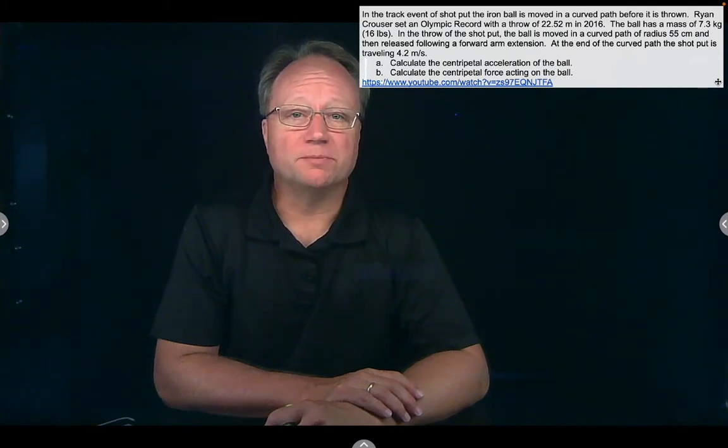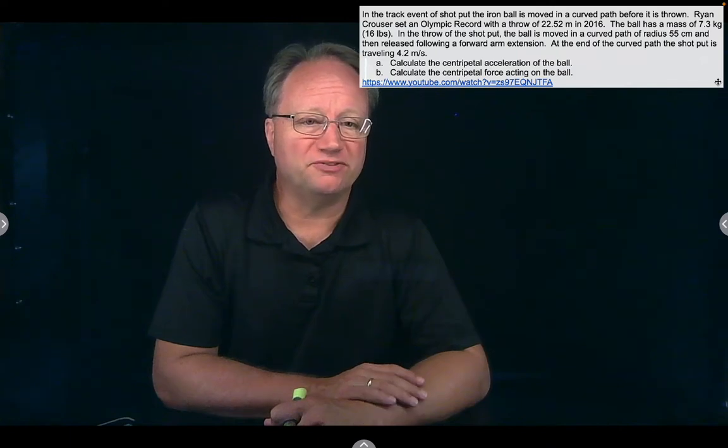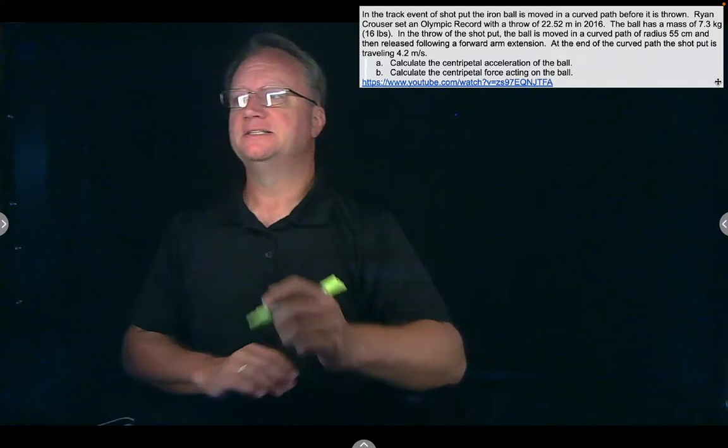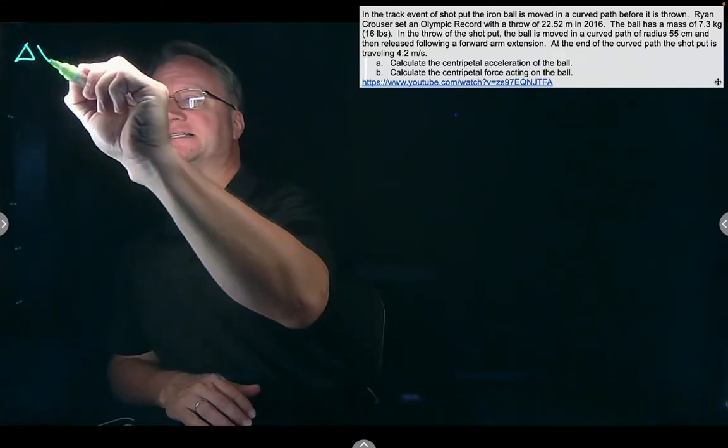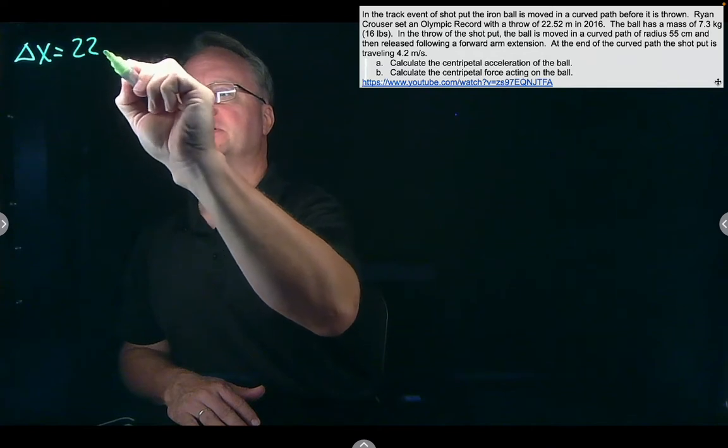Let's consider a problem situation dealing with forces in circular motion. So we have the track event of shot put. An iron ball is moved in a curved path through the throwing motion. Ryan Crouser set an Olympic record throw of 22.52 meters in 2016. So we have a delta x that the ball travels in linear motion.